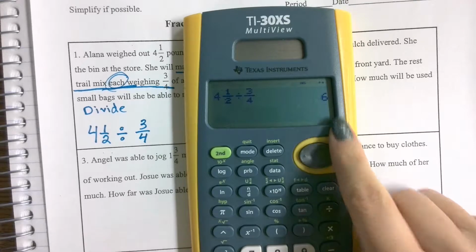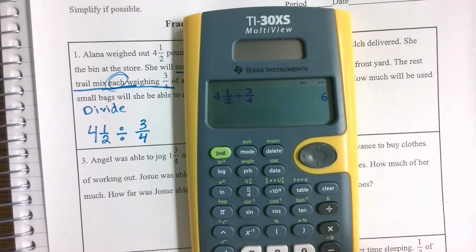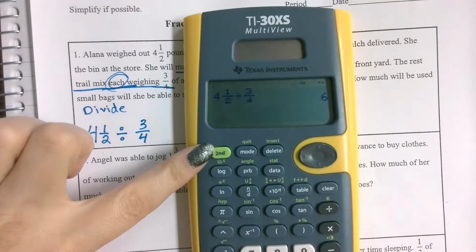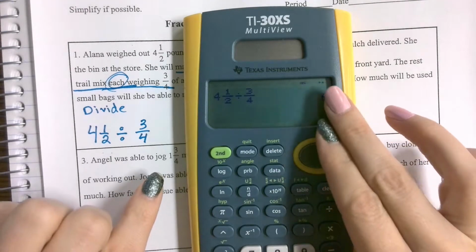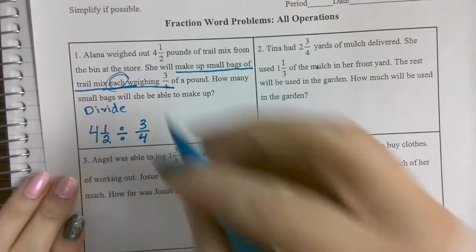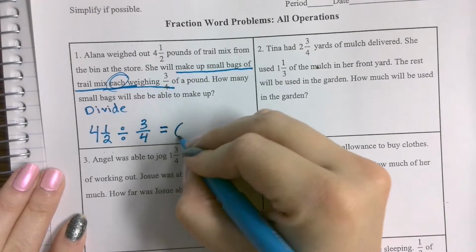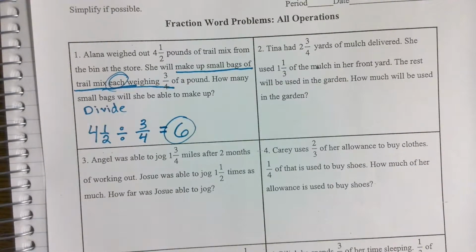So this happens to be that we got a whole number. We got 6. But if you got an improper fraction, you then would have to hit second and then hit that x10n, and it would give you your mixed number, okay? But when we divided here, we got 6. So there's our answer.